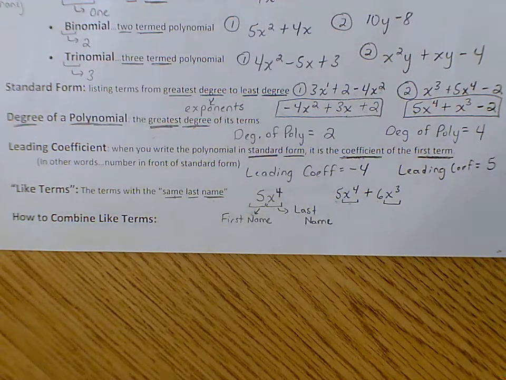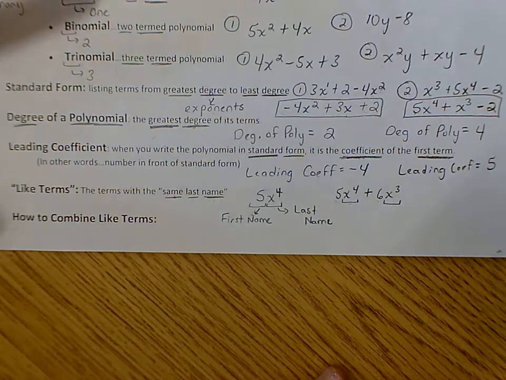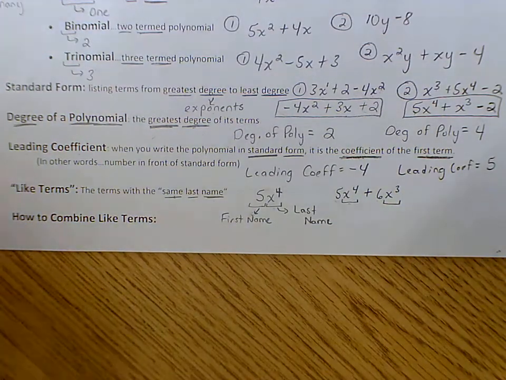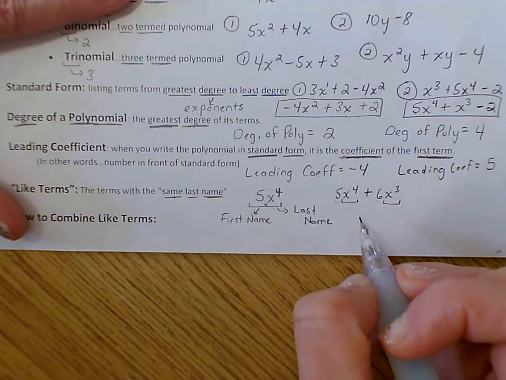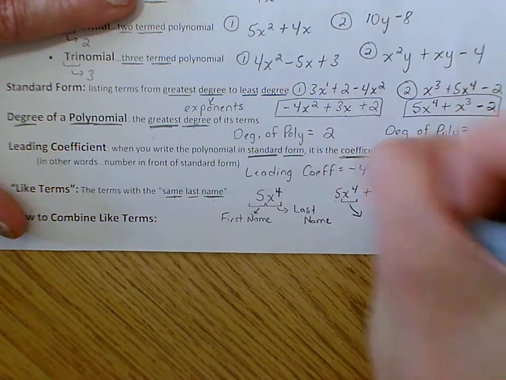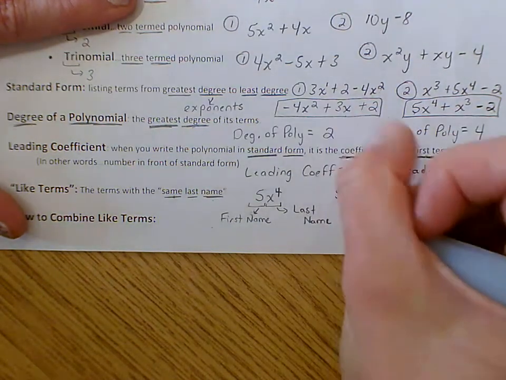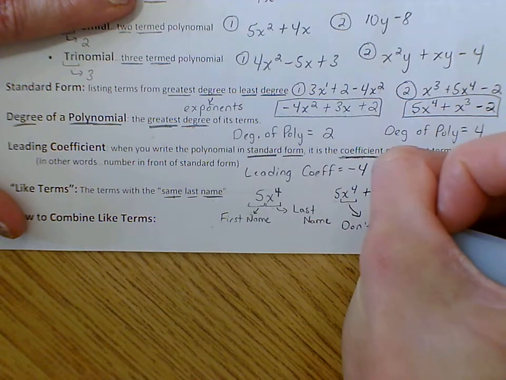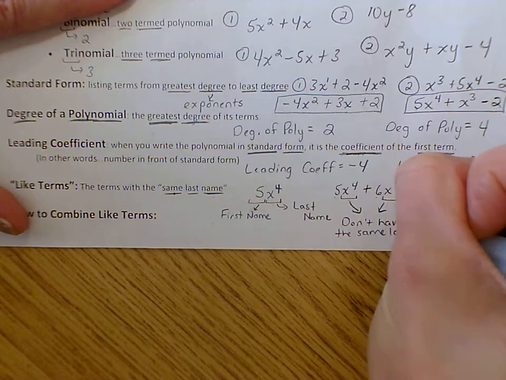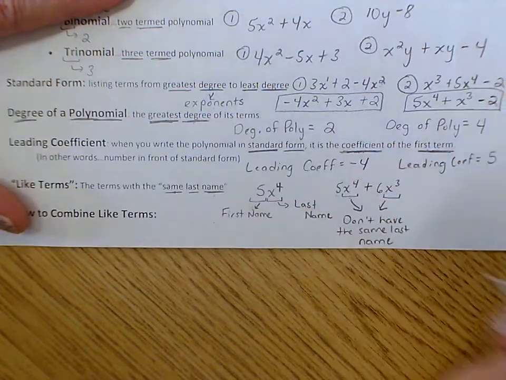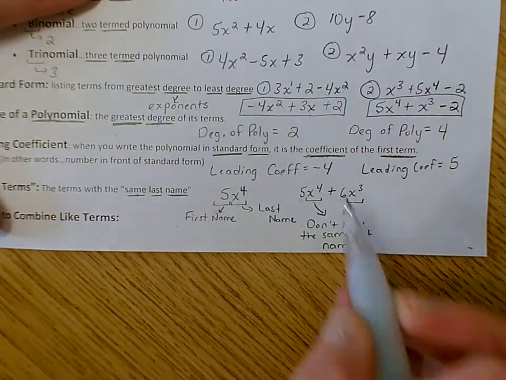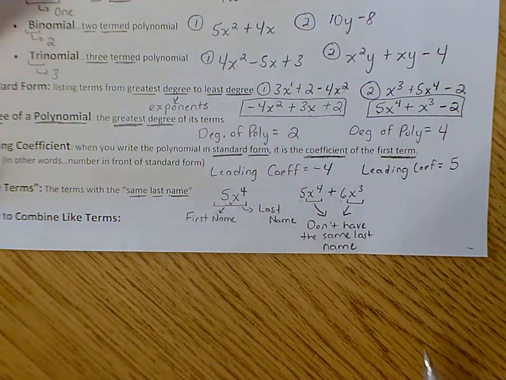Are those two things exactly the same? Is x to the fourth exactly the same as x to the third? No, they're not, because that has a 4 and that has a 3. That's not exactly the same. Because of that, I would not be able to combine these, and the reason is because they don't have the same last name. So if I asked you to simplify this, you would have to leave it exactly the way it is, because you couldn't do anything with those. That would be as simplified as it gets.